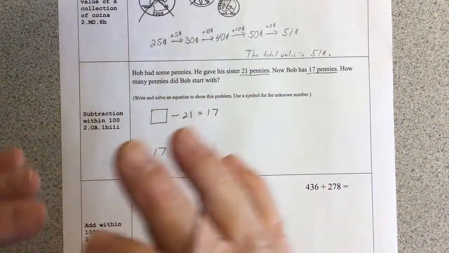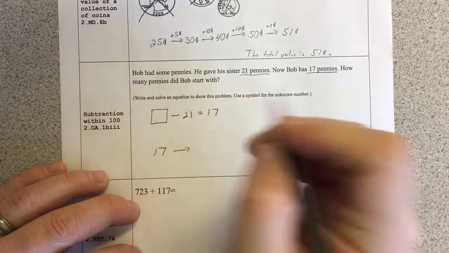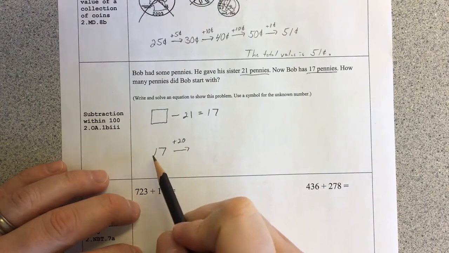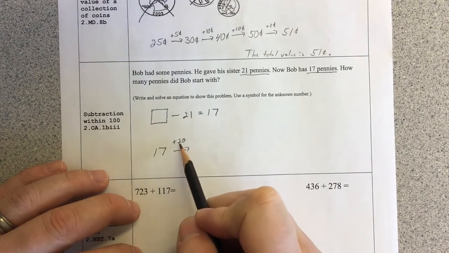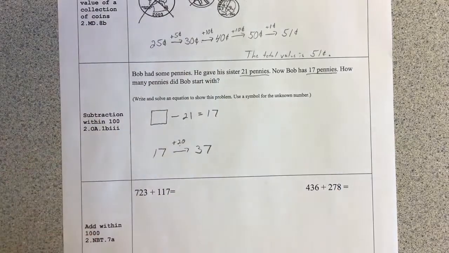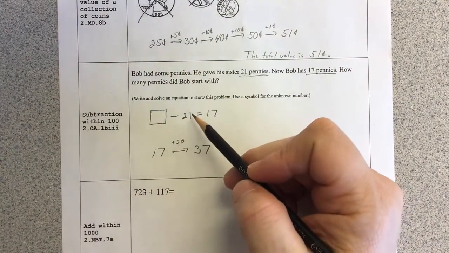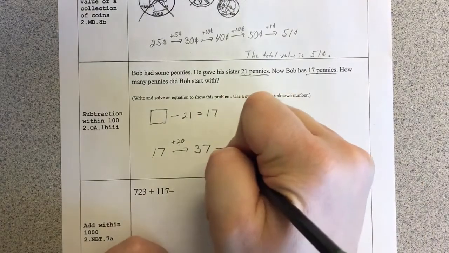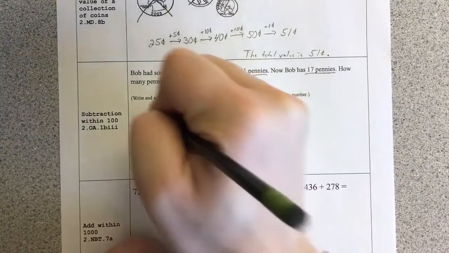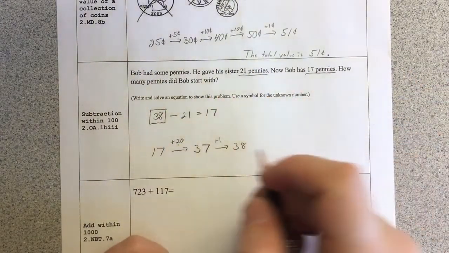So I remember I can add that in any chunks that I want. I'm going to add my tens first. So 21, so I'm going to add those 2 tens back on. So I have 1 ten. I'm adding 2 more tens. That makes 3 tens, and I did not change my ones, so 37. Okay, so I counted back up 20, and now I just need to count up that 1 more. So count up 1 more space, and that takes me to 38. So 38.